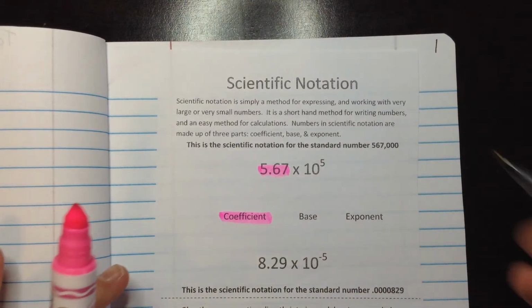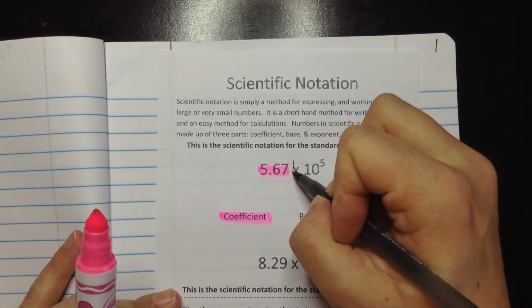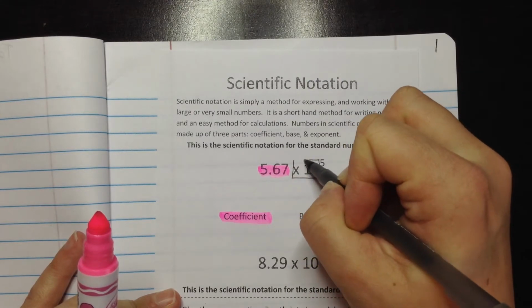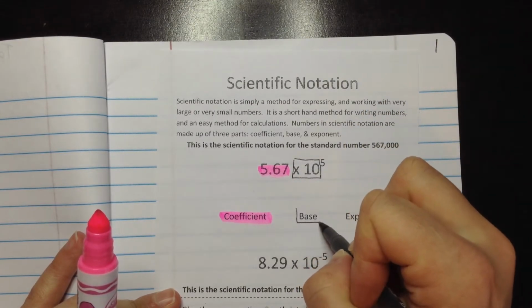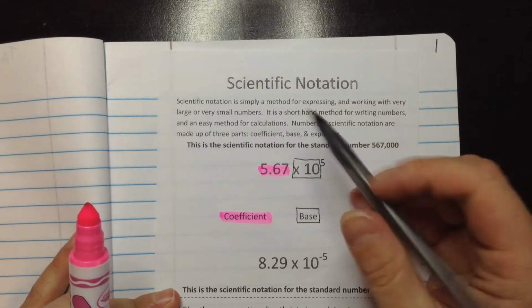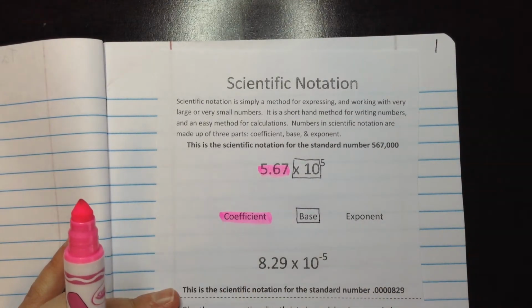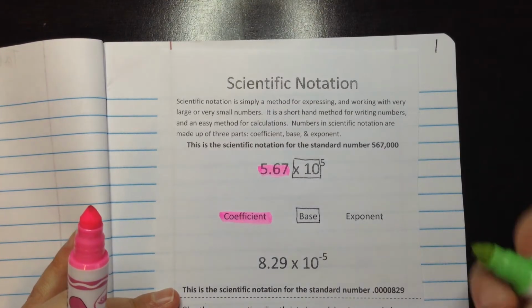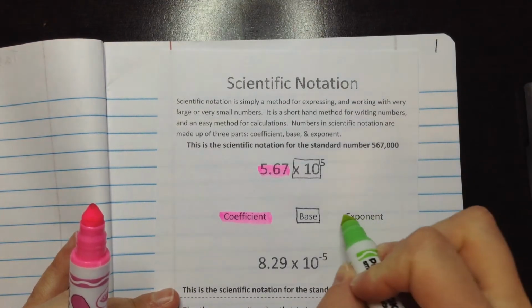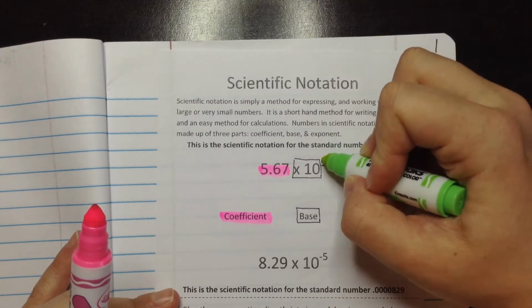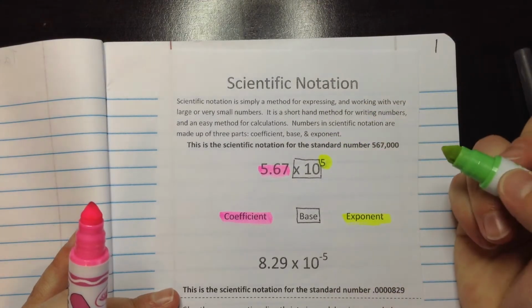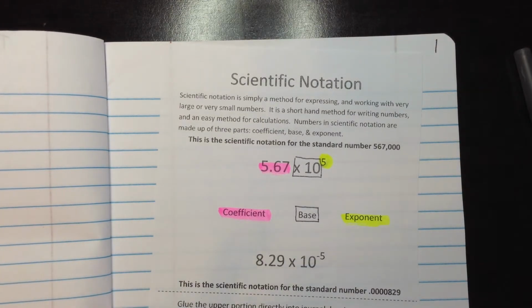The base is always the same. That times 10 is the base. We use a base 10. That will never ever ever change. You can put a box around that. The exponent is that little number up above.